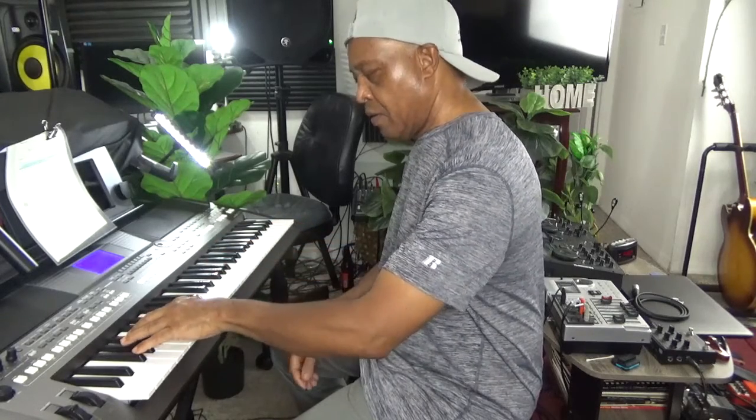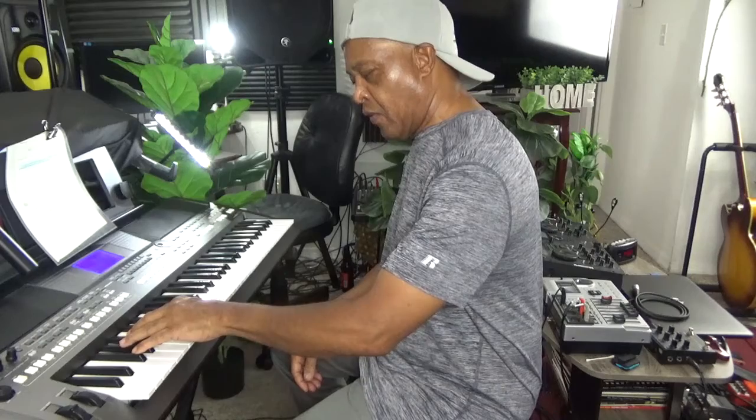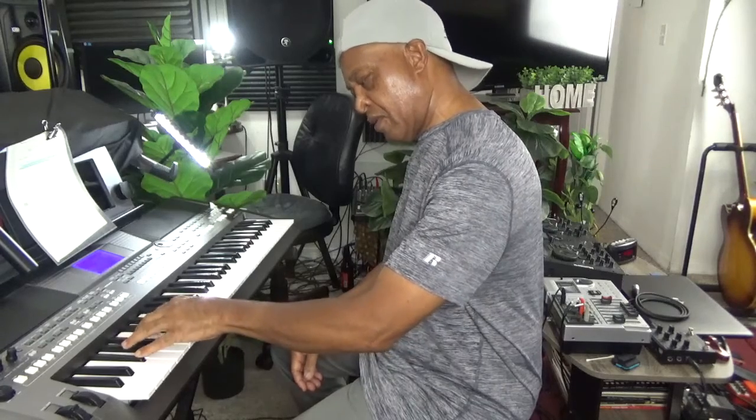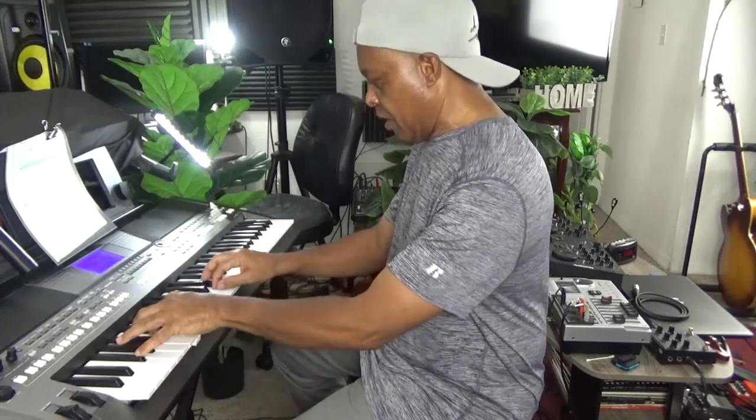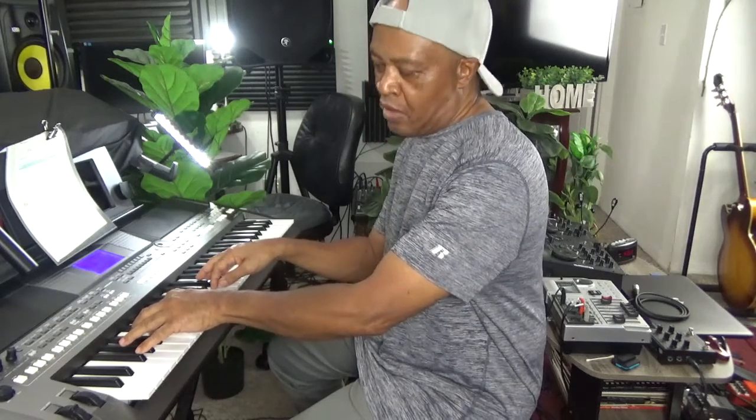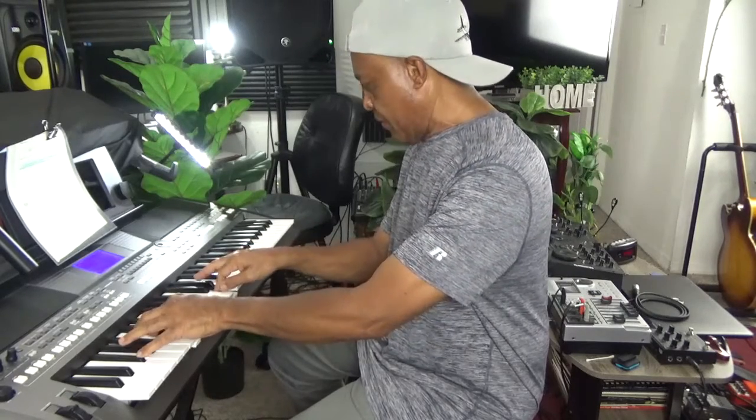This is C minor 7 flat 5. This is the 9. Now we have C minor 7 flat 5 with the 9, C minor 7 flat 5, 9.